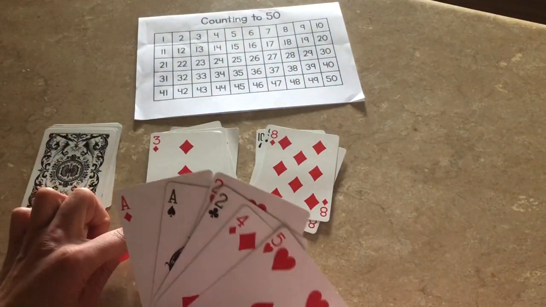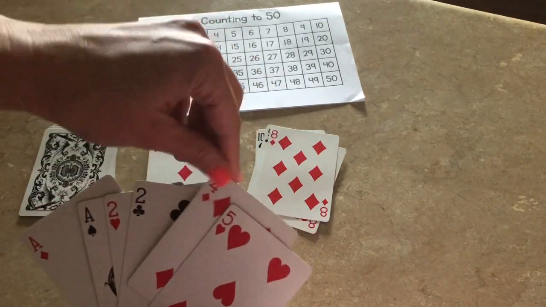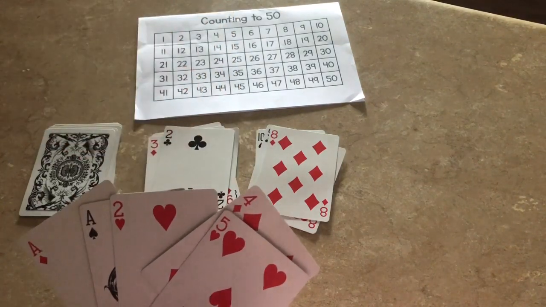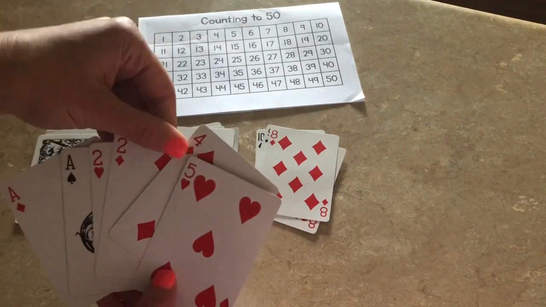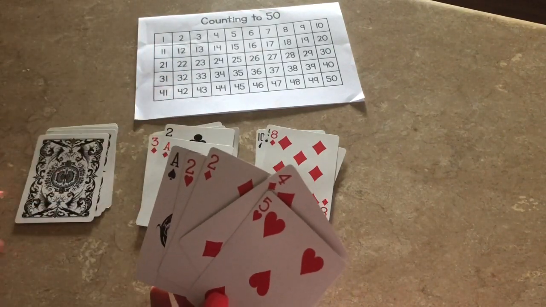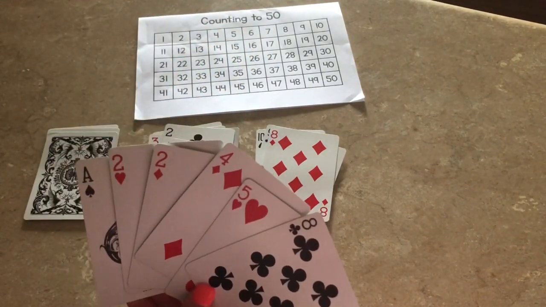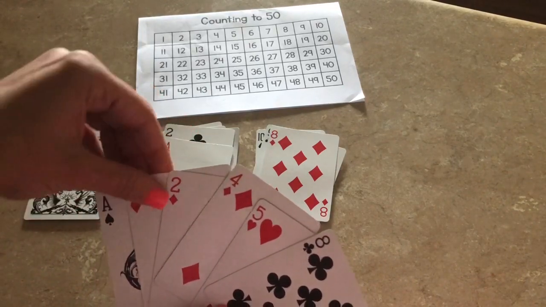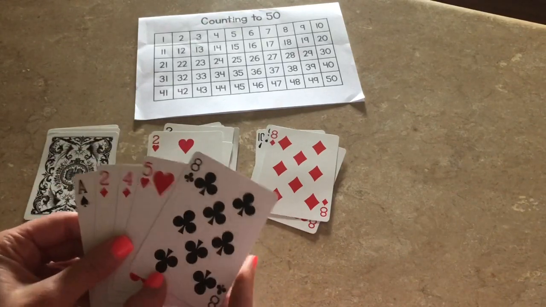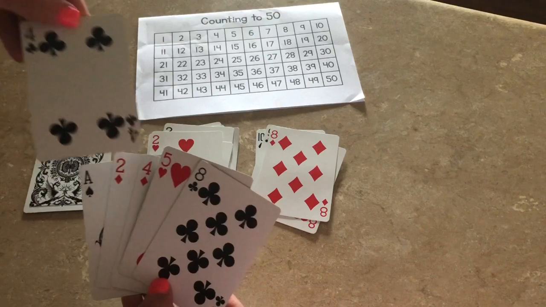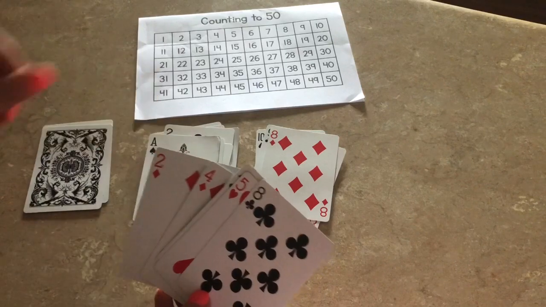I know that 2 is 1 less than 3. 1 is 1 less than 2. 2 is 1 more than 1. 1 is 1 less.